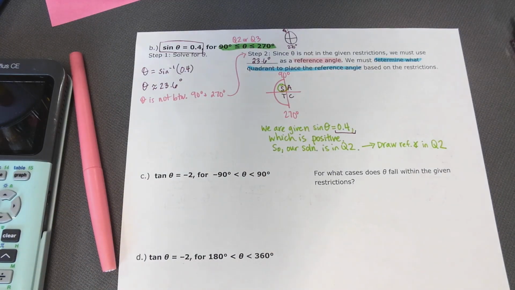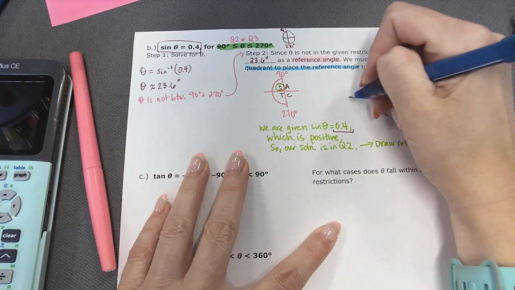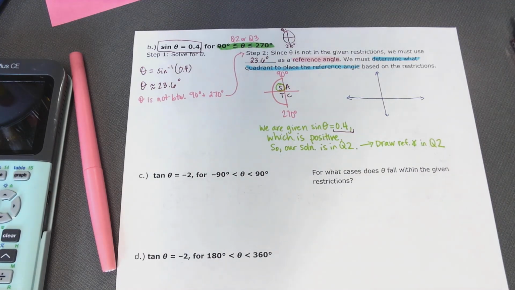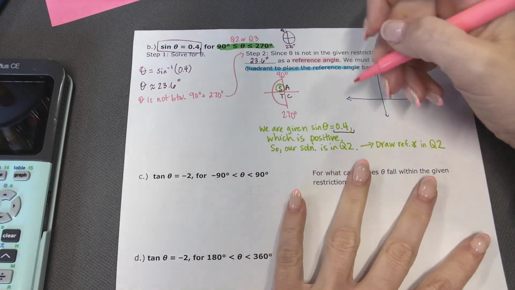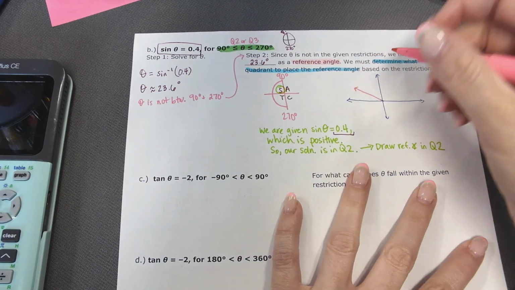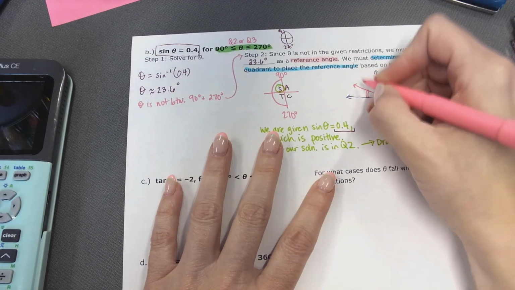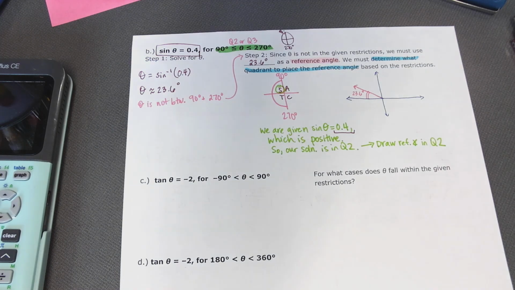Okay, and this is our first time doing this, so it's okay if we're still trying to put the pieces together. We're going to do this several times. So if I draw the reference angle in quadrant 2, my reference angle is 23.6 degrees. You can just go ahead and estimate that. Well, that's kind of a large estimate, but it's okay. So this is 23.6 degrees. That's my reference angle.